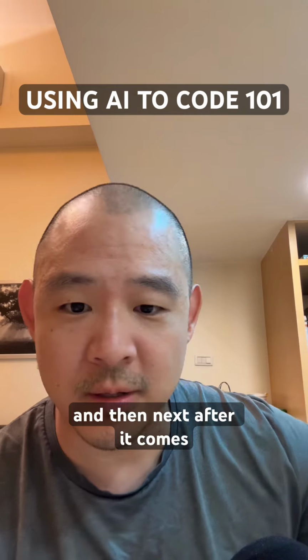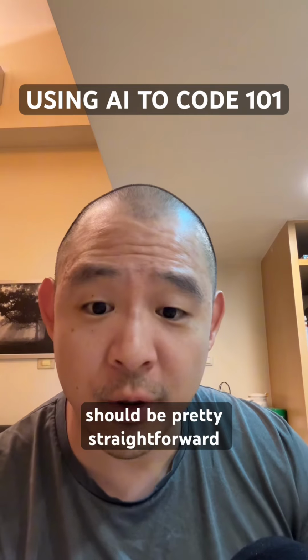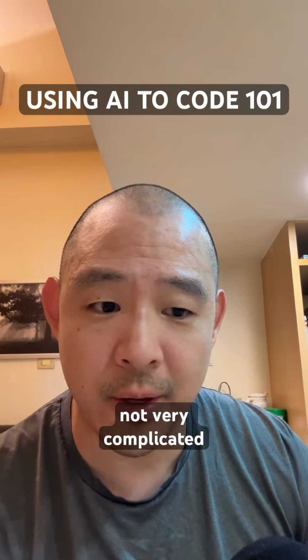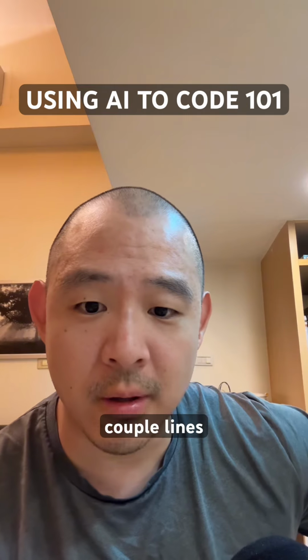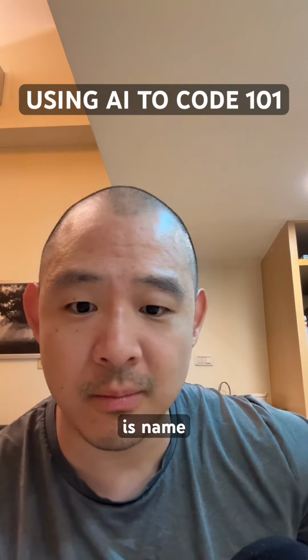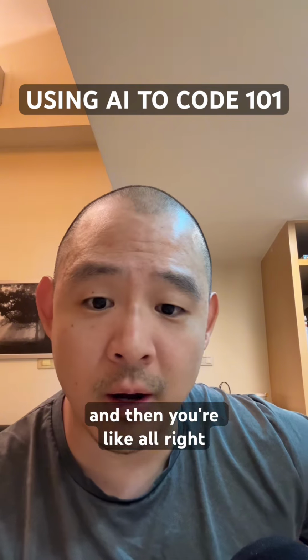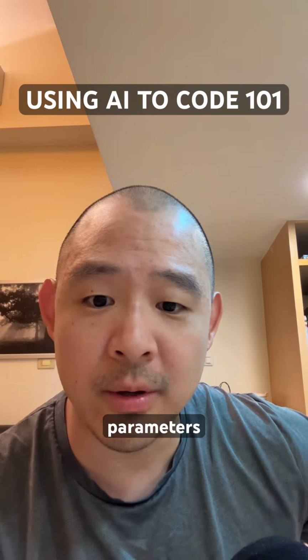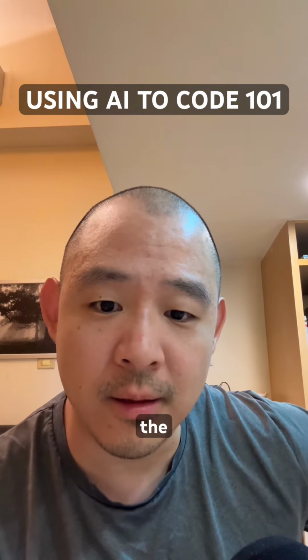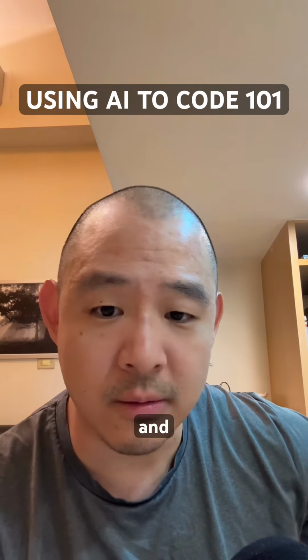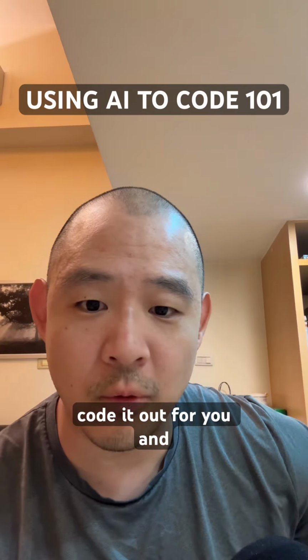And then next, after it comes back, you check the code. It should be pretty straightforward because it's not very complicated. It should give you a couple lines of where that endpoint is, the name of the endpoint, whatnot. And then you're like, all right, cool. I need to accept two parameters, the user ID and the transaction type. And you're good. And then it'll code it out for you and then just accept.